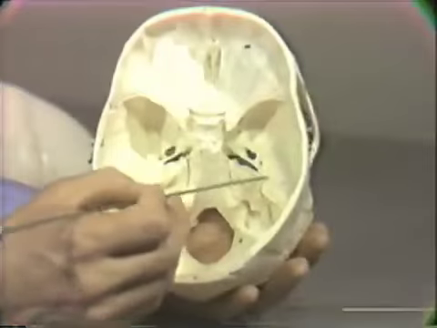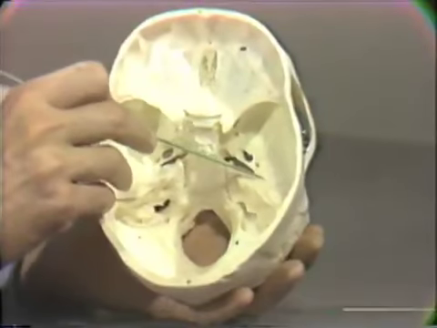This again is on the anterior aspect of the petrous portion of temporal bone. We'll notice that this foramen will sweep forward into the foramen lacerum, or the lacerated foramen, which houses the internal carotid artery as it passes to the base of the brain. This relationship is important, as we'll point out later in the tape.